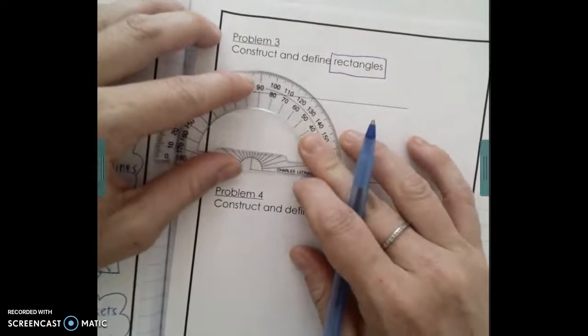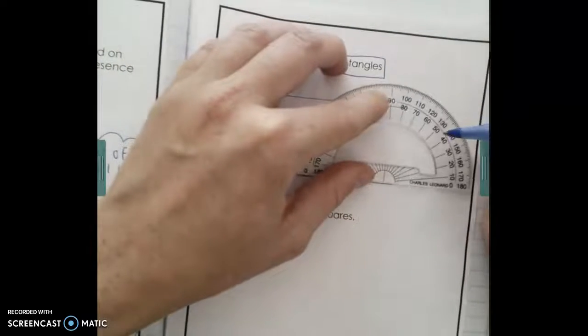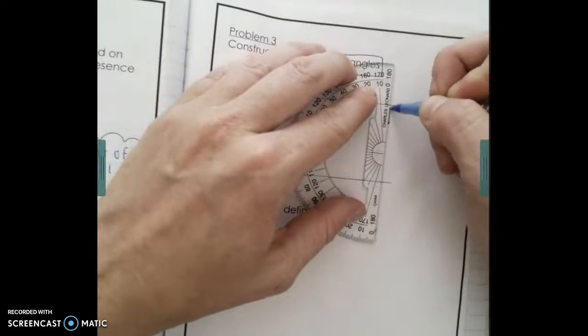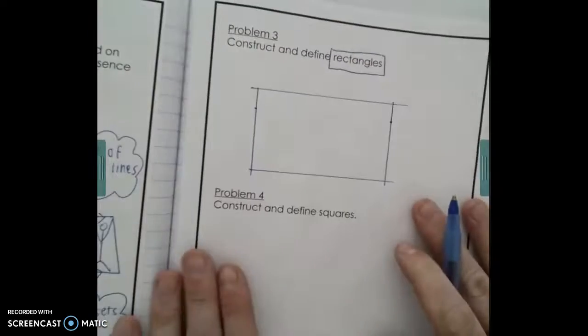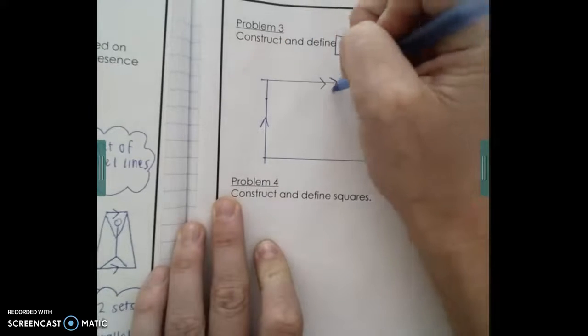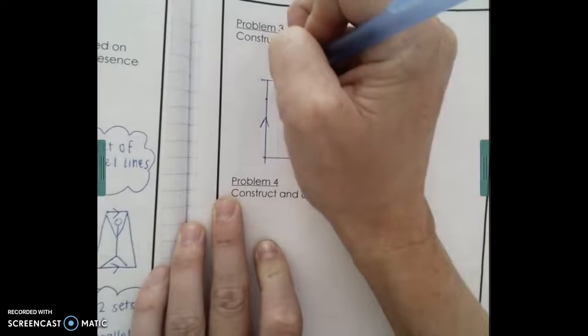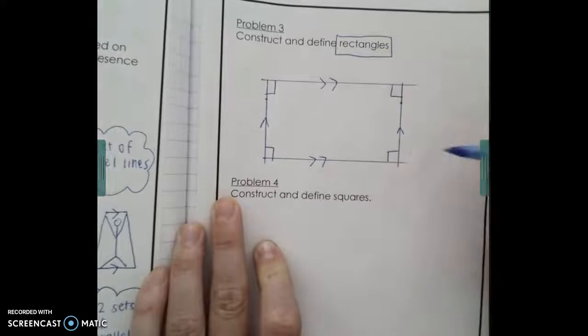So I'm going to make sure I have this perfectly at 90. Make sure they cut through at 90 degrees. I'll go straight up. So they're still a parallelogram. Still have my two sets of parallel lines that go on forever. But they also cross. All my angles are going to be 90 degrees. They're all going to be right angles.